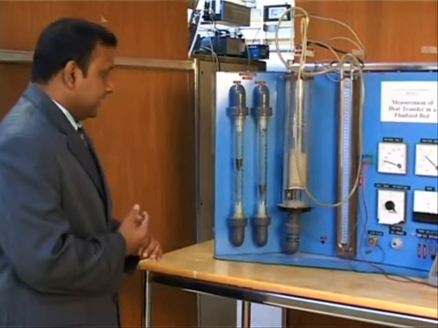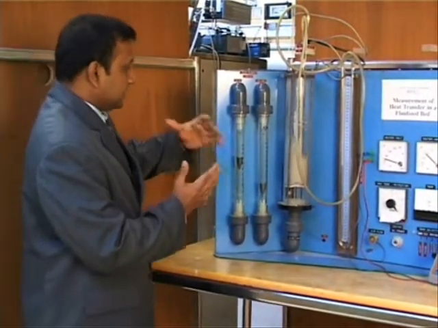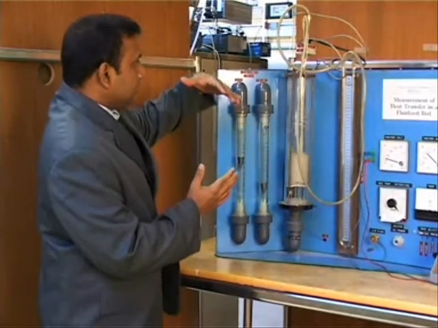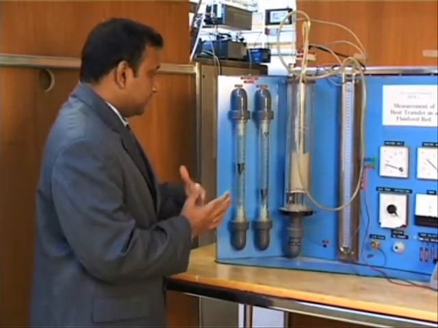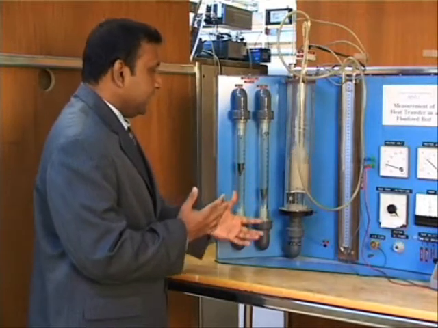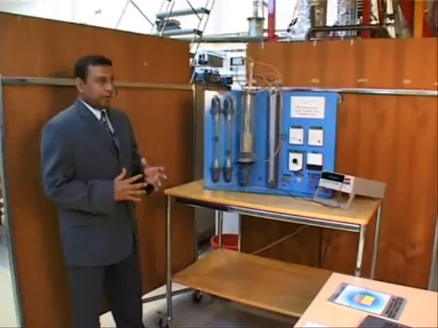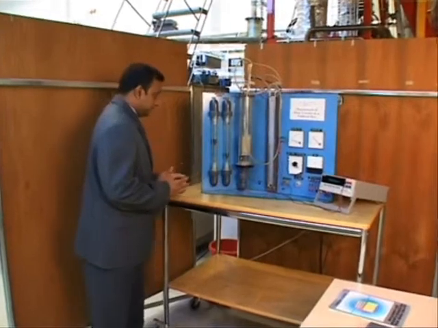And also we will see how the pressure loss across the bed and across the filters behaves under different fluidization conditions. Now we will see the components of the lab equipment here.